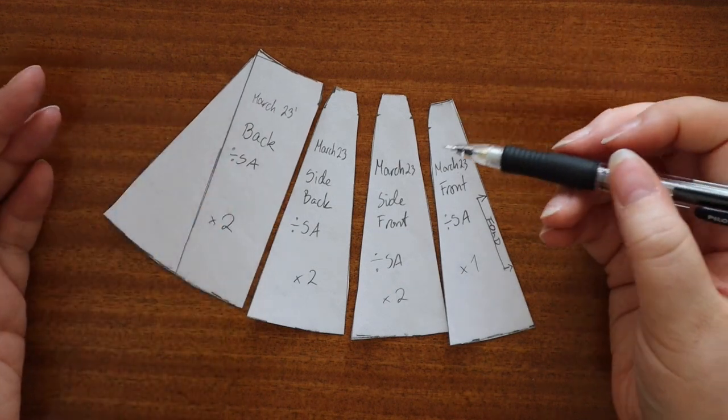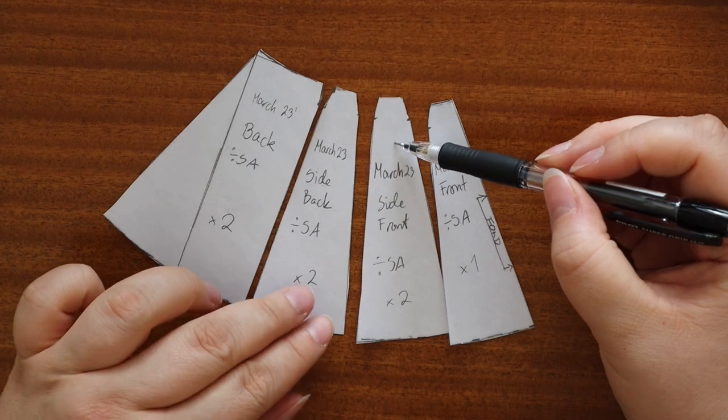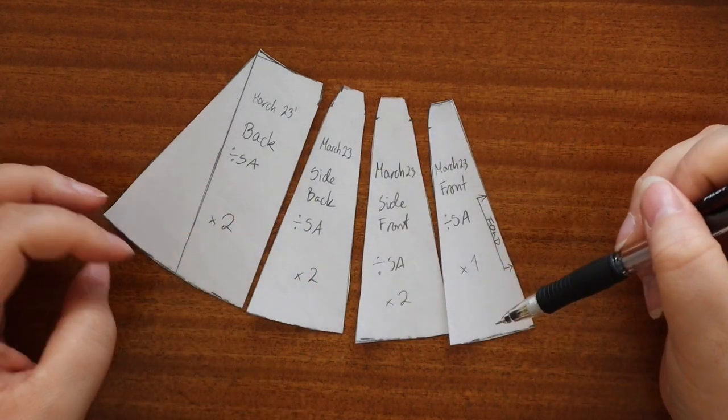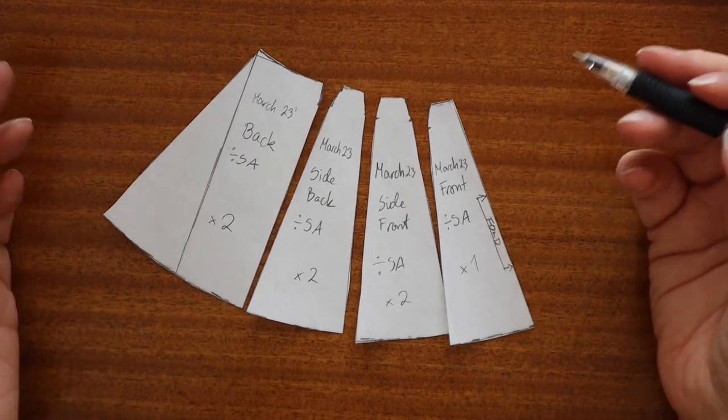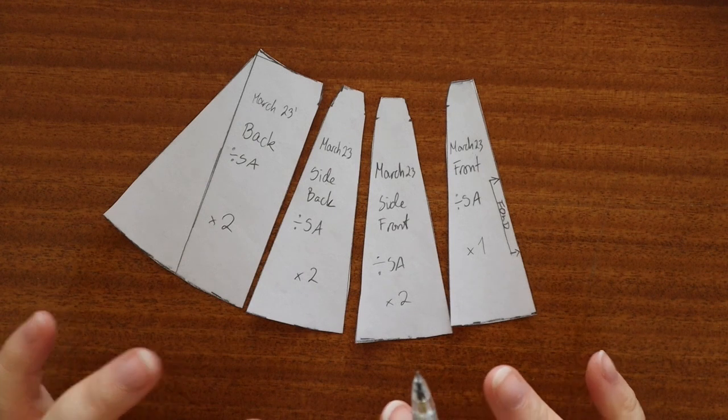You might also want to add pockets, for example. This will be a good place to have pockets between the side front and the side back. You might want to add a flounce at the hem, you know, have fun. This is just the basics, this is the bones. You add all the nice stuff.